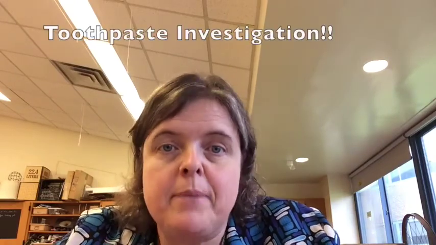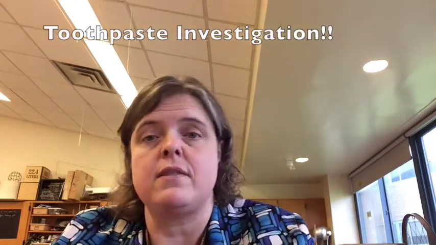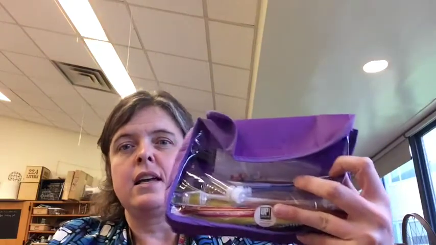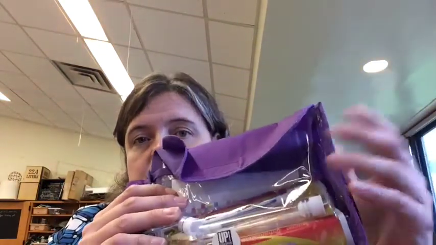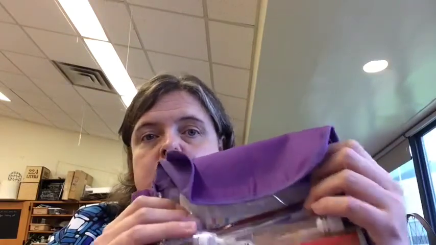But I want to explain the next lab that we're going to do. It is an at-home lab experiment, wonderful, fun, family fun experiment that you can do involving toothpaste. So if you were here, you got one of these little packs, and it has all the materials that you'll need to do a toothpaste investigation. If you weren't here, make sure you send someone to my room to get it.